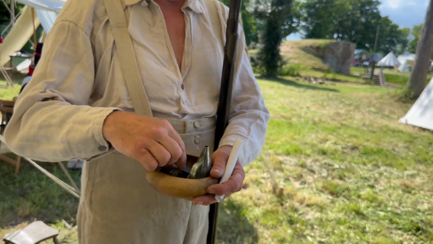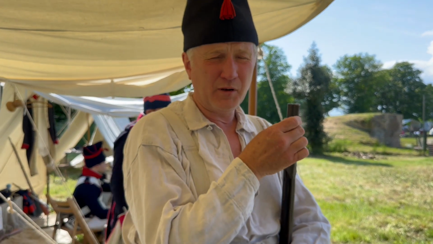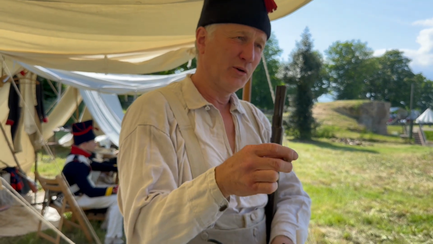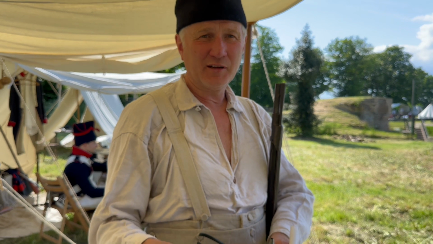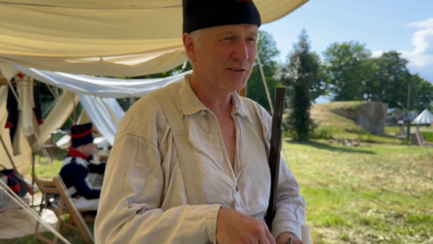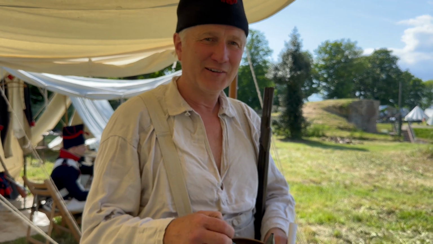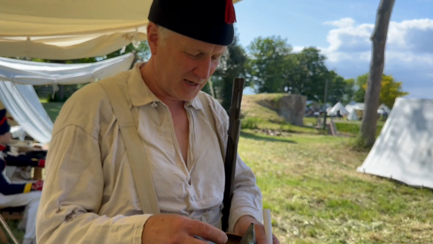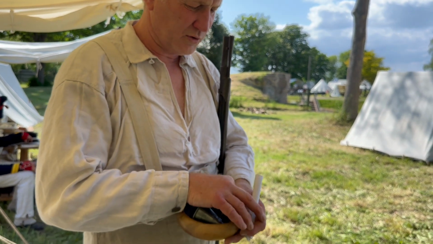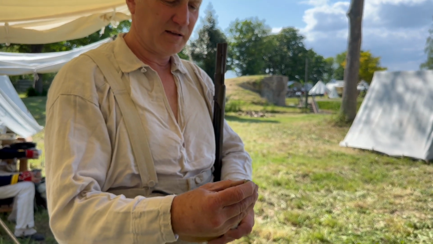The caliber of the British musket, the Brown Bess, is a little bit wider. So if a British soldier ran out of ammunition and he found a dead Frenchman, he could use his cartridge box, his ammunition, quite fine. Not the other way around. The French couldn't use British ammunition.